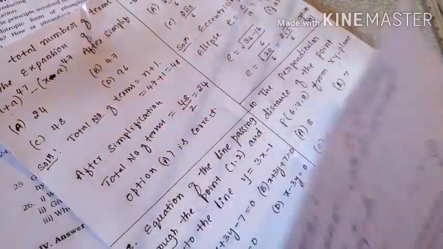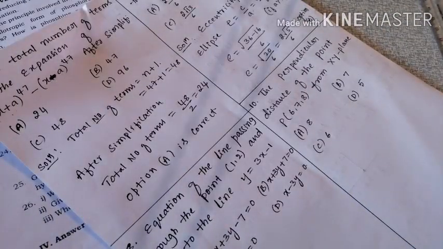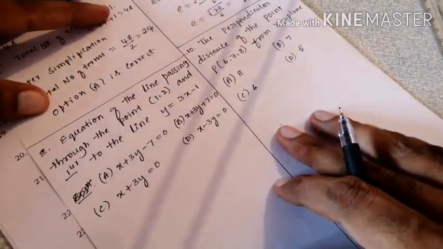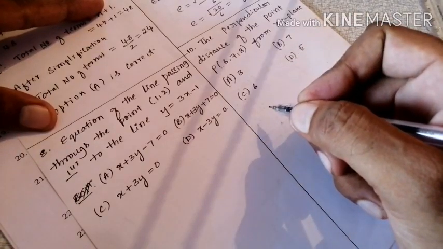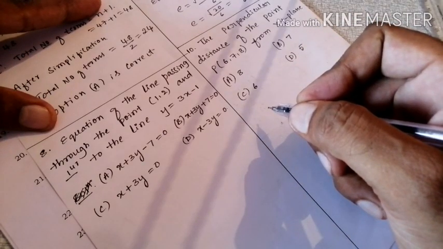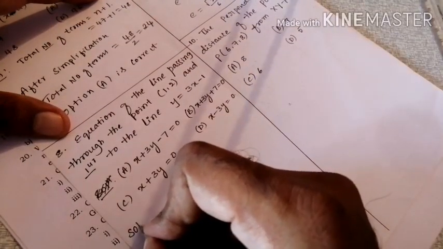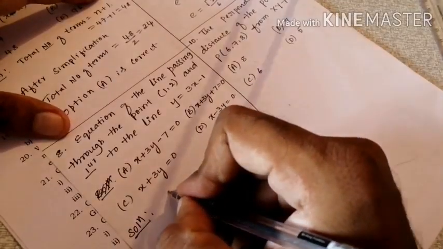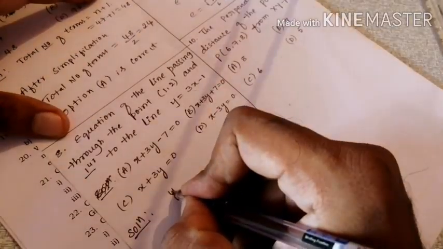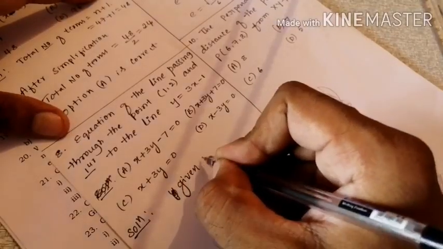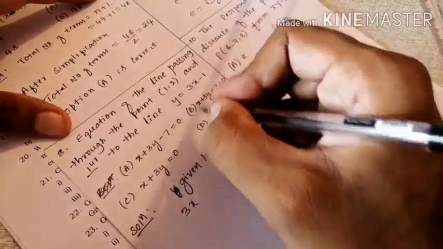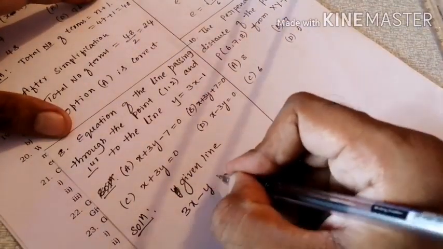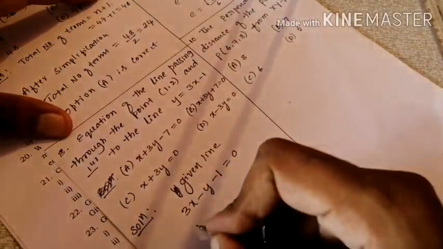Just understanding, my dears, keep it in mind. Now come to the next one. The next question, question number 8. Equation of the line passing through the point (1, 2) and perpendicular to the line y is equal to 3x minus 1. Keep it in mind. Solution. This is the given line. So I am writing the given line. What is your given line? 3x, I will send this outside, minus y minus 1 is equal to 0.